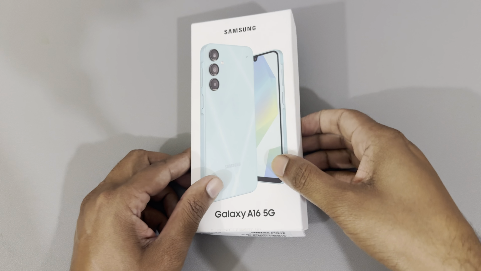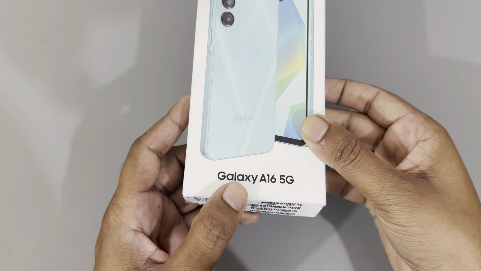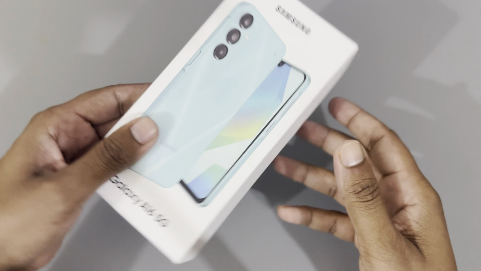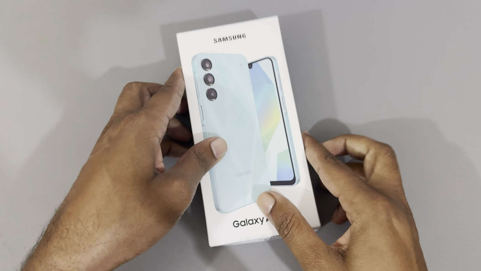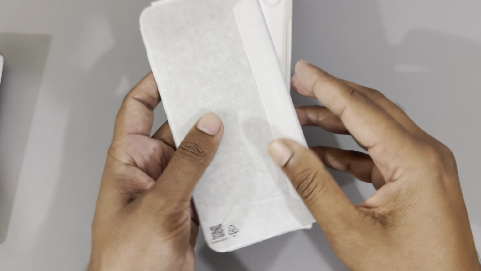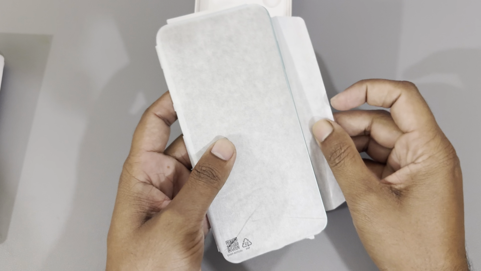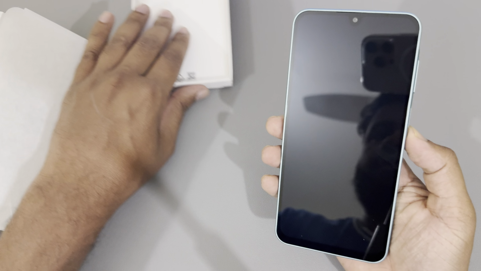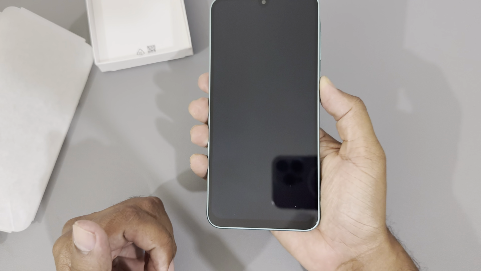So, Samsung Galaxy A16 5G first time setup. Just open your phone. Press the power button.